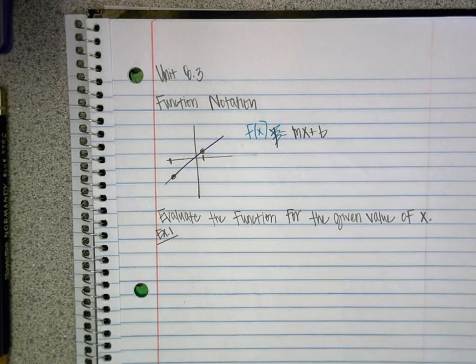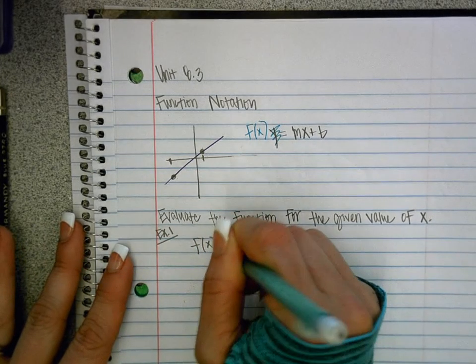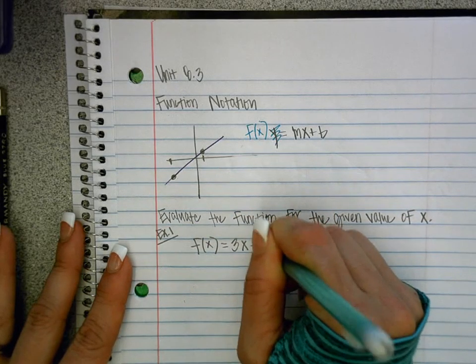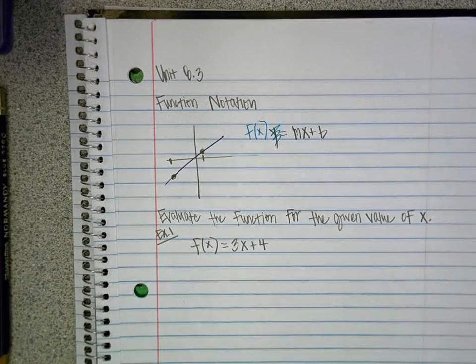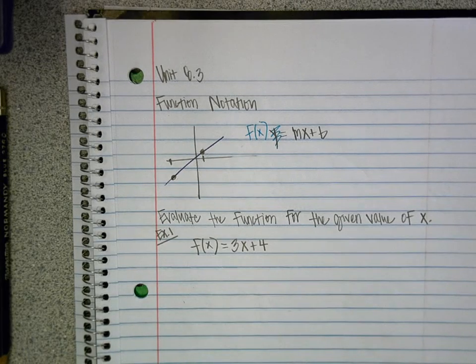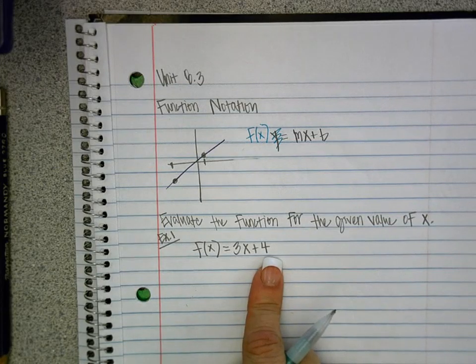I've figured out my costs and my employees and whatever I'm making, and I've figured out that to make x amount of products, it costs me 3x plus 4. I've figured out there's a trend, and if I want to figure out how much money I'm making or how much I'm spending, this is the formula. You are not going to ever have to figure out the formula. I'm going to give you the formula.